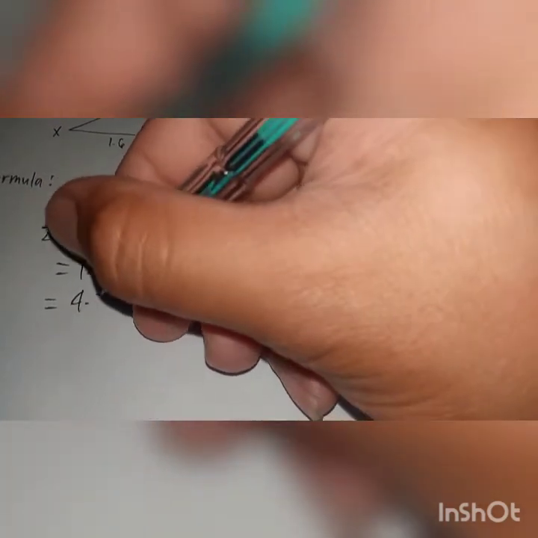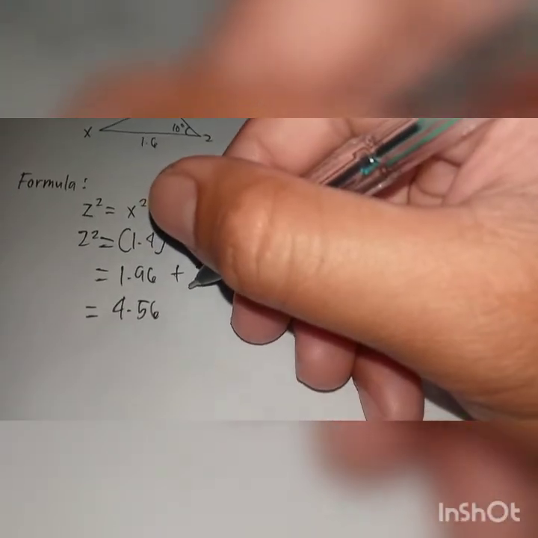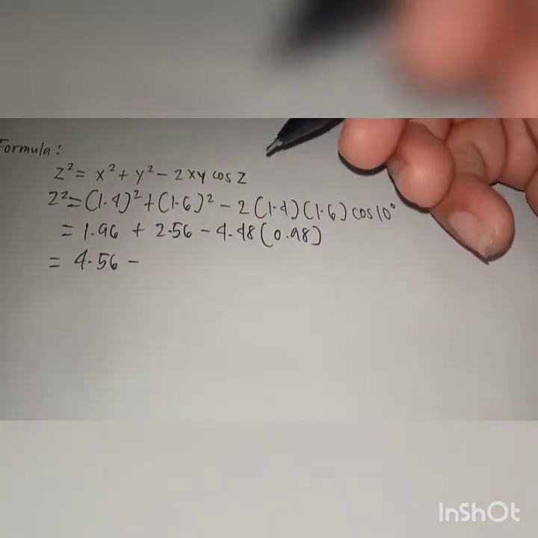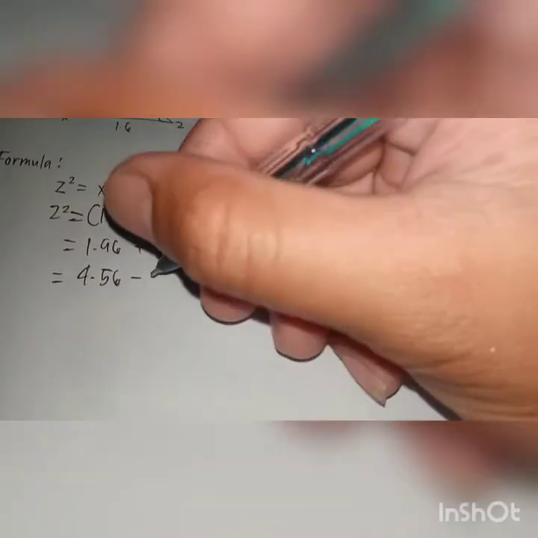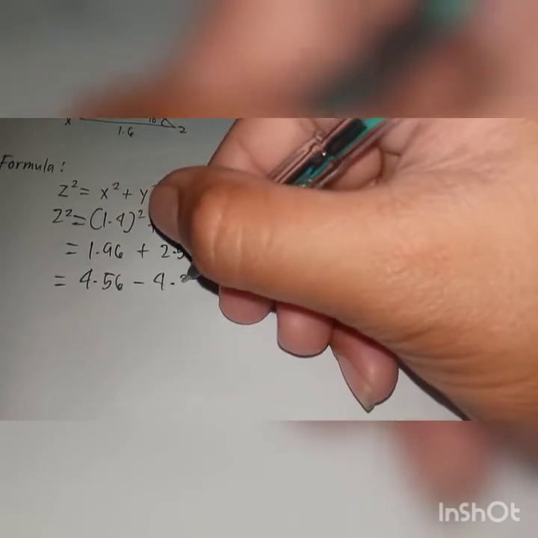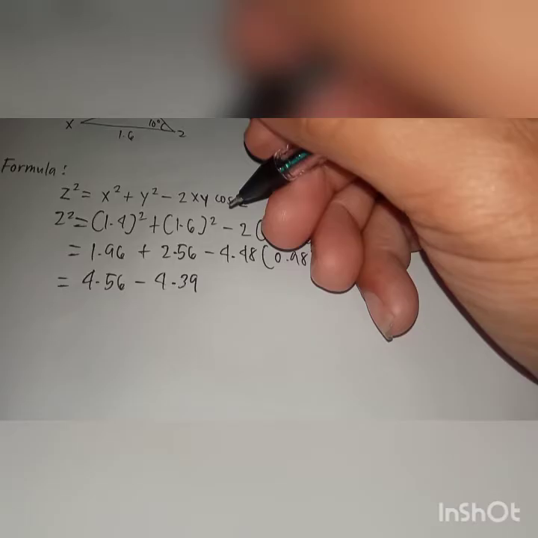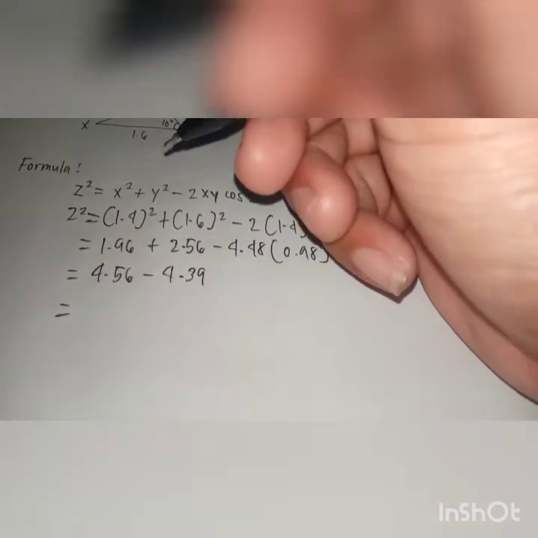So 1.96 plus 2.56, which is 4.52, minus 4.48 times 0.98, which is 4.39. So 4.52 minus 4.39 is 0.13, z squared.